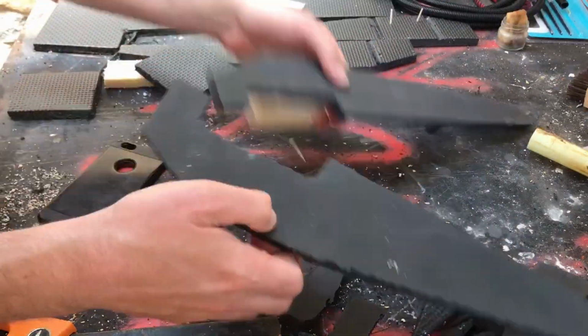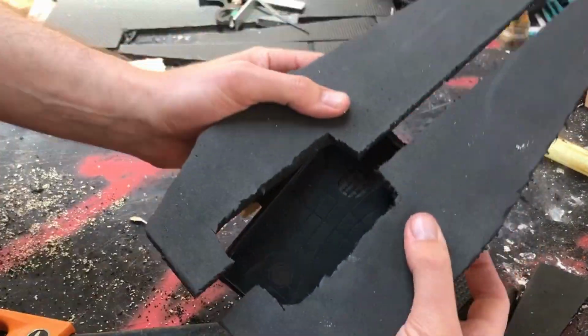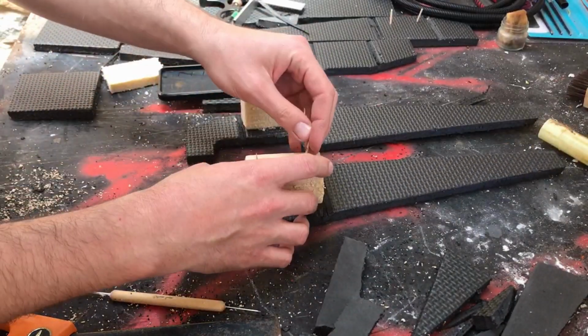Checking the fit, putting a piece of foam behind just to see if I can use that piece of foam to keep that size stable. Yeah, looking good.